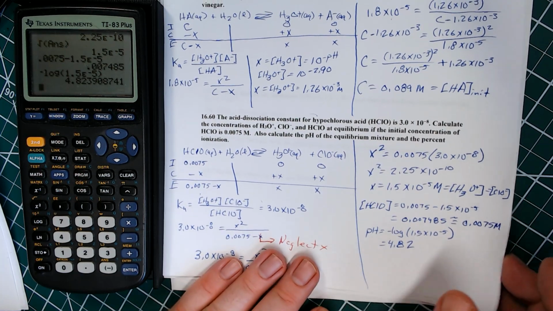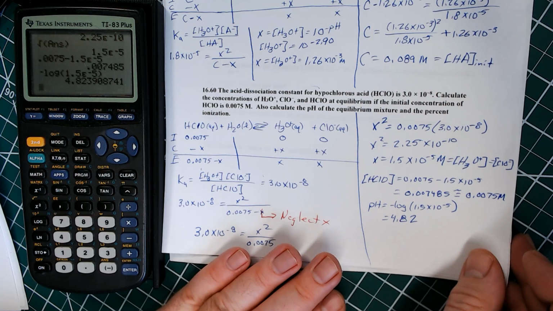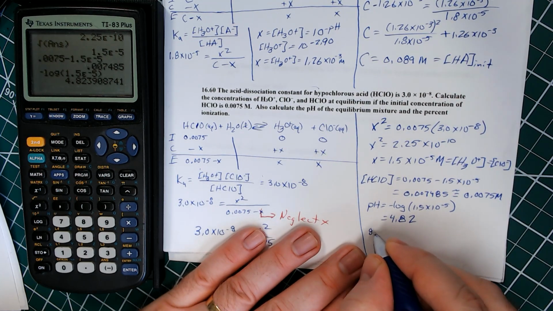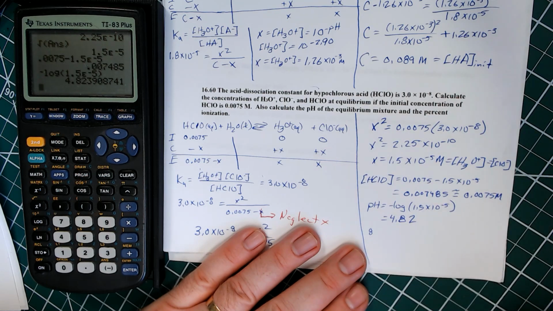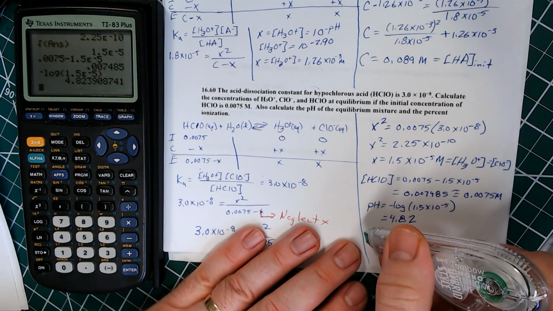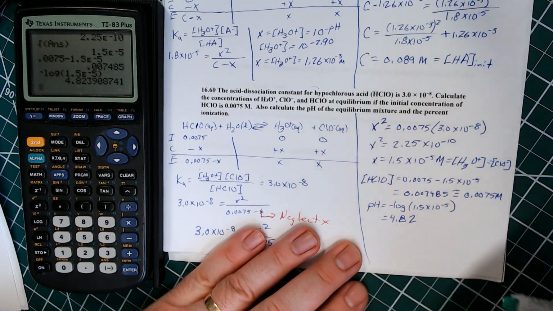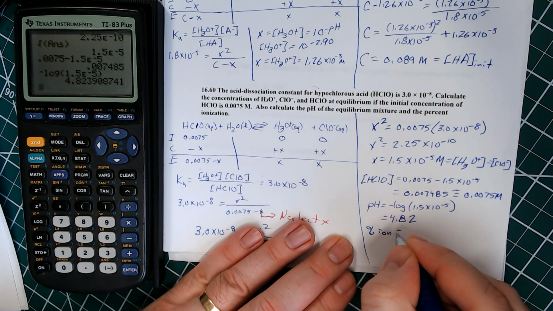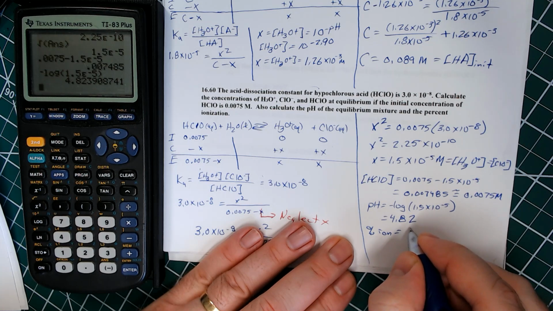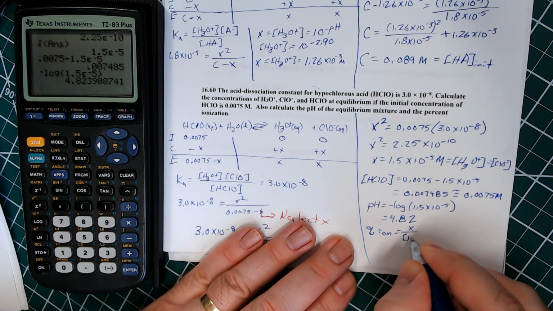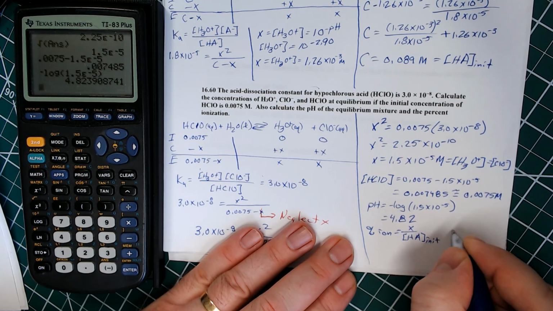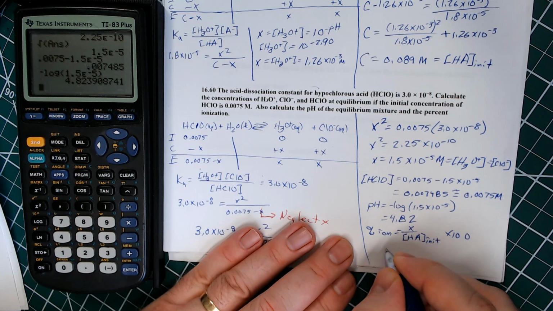Our final bit of calculation here is the percent ionization. So our percent ionization is going to be equal to X divided by the concentration of our weak acid initially, times 100.